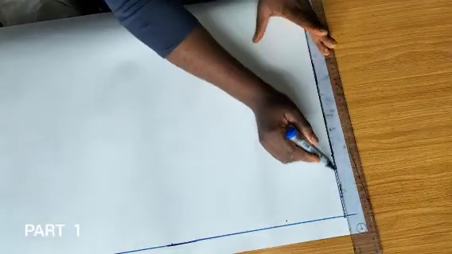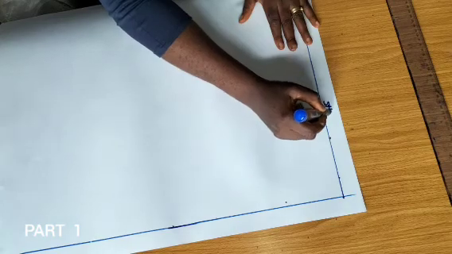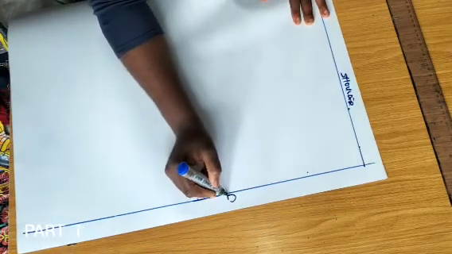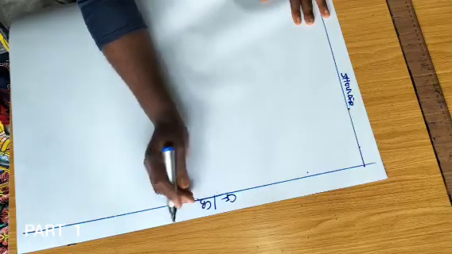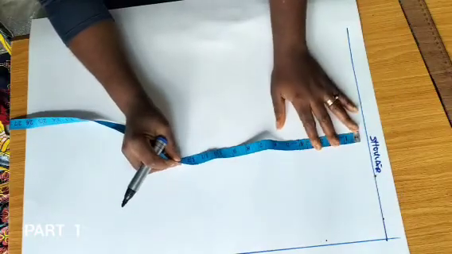Okay people, so this is it. I have made my border line and this is the shoulder, and what we have here is the center front and the center back. So what I need here is only the length of this gown and my chest line.